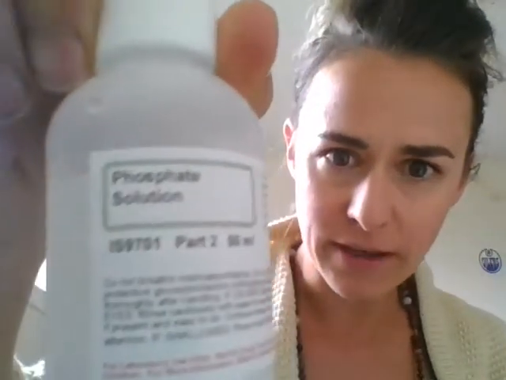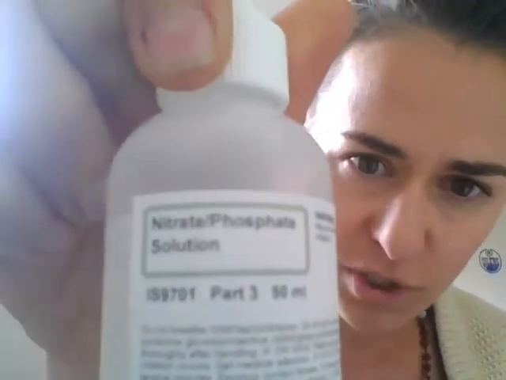Then I added 10 drops of the nitrate solution into the filtered water nitrate, rainwater nitrate, and aged water nitrate. Then I added 10 drops of the phosphate solution to the filtered water phosphate, rainwater phosphate, and tap water phosphate. And then I added a mixture of the two, which is a nitrate phosphate solution, which again is going to help us with our control, and we'll talk about that as it comes. But I added 10 drops into the filtered water nitrate phosphate solution, 10 drops to the rainwater nitrate phosphate solution, and 10 drops into the aged water nitrate phosphate solution.